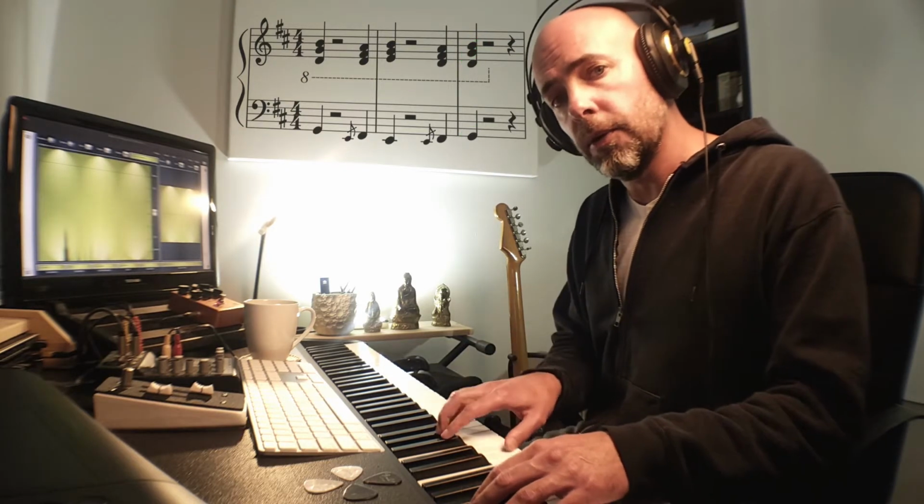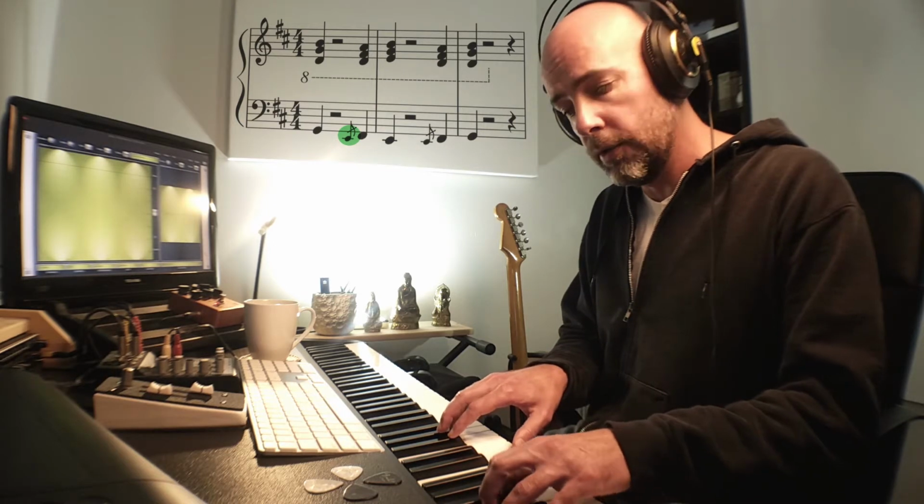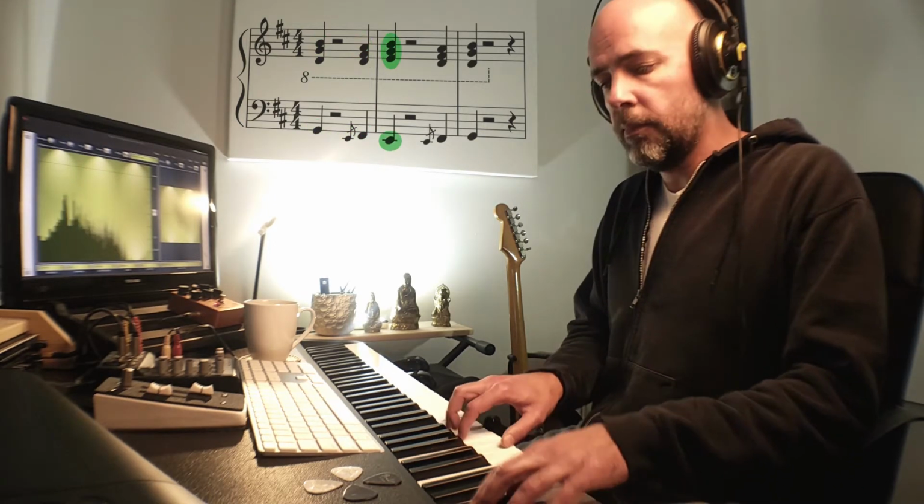On the second chord, the bass has a grace note, or a little roll into the chord. So. And then, of course, it goes back into the transition.